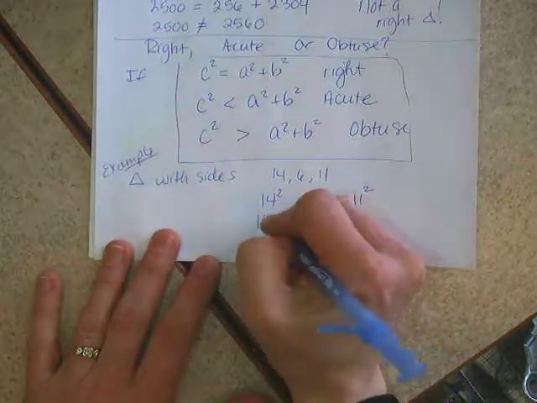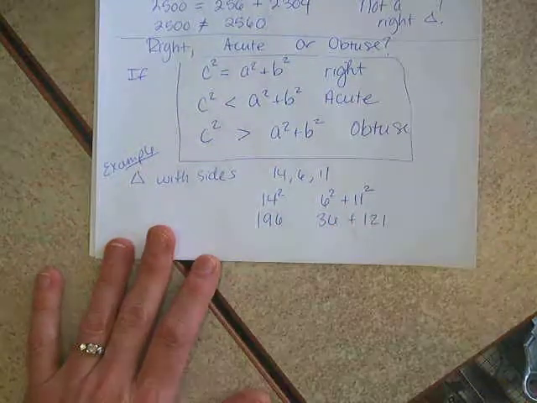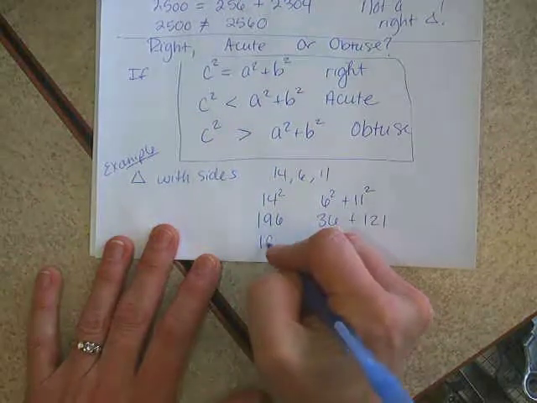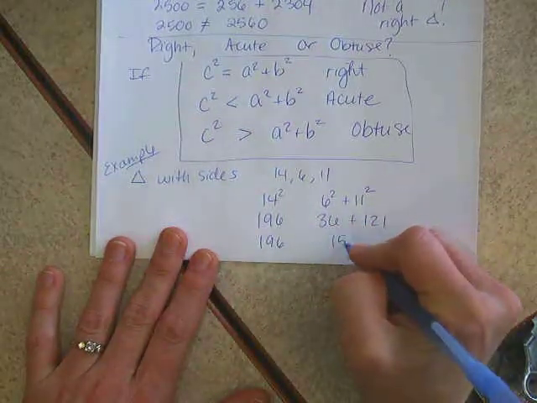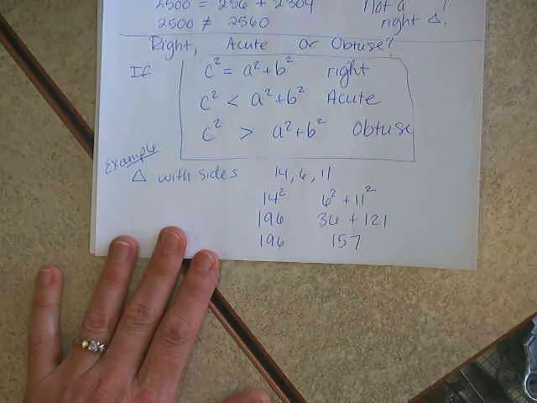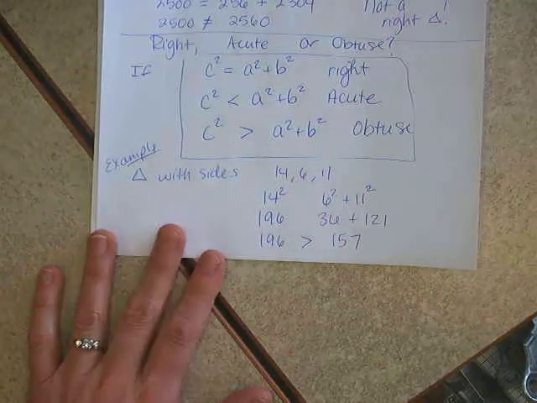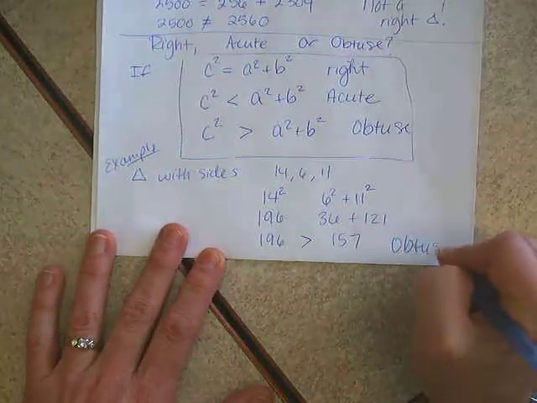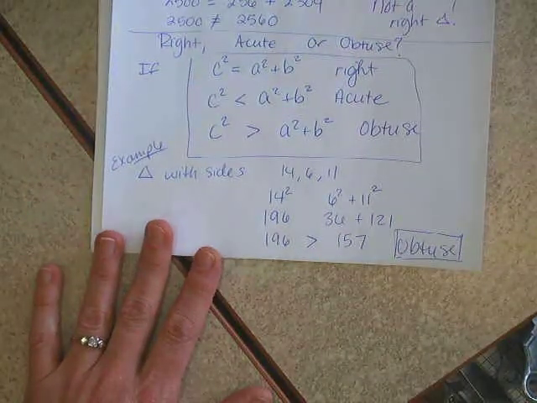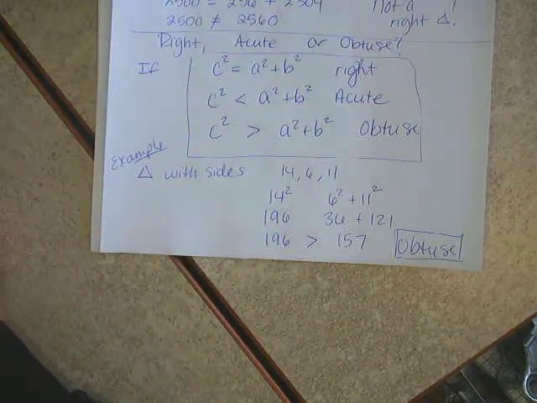Because if it's not equal, then you have to decide what is it. So 14 squared is 196. Then we have 36 plus 121. So 196 is being compared to 157. 196 is greater than 157, so that would have to be obtuse.